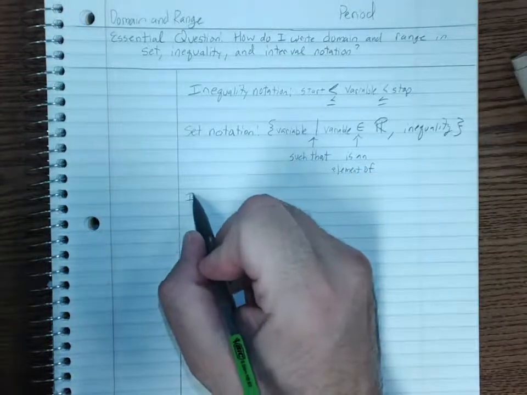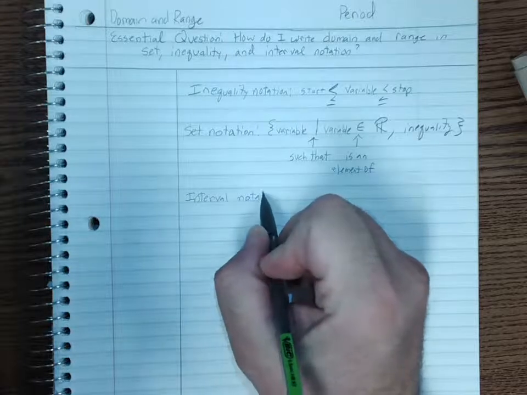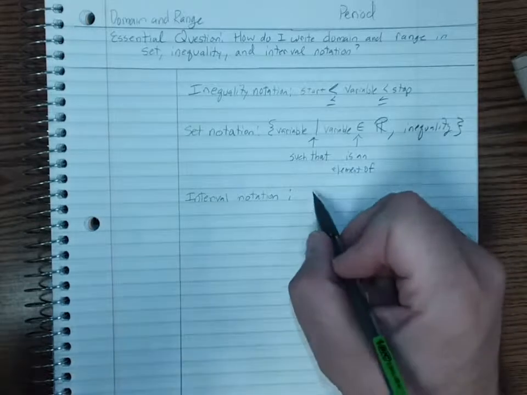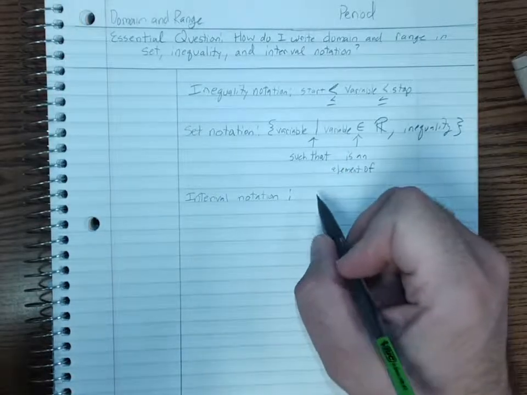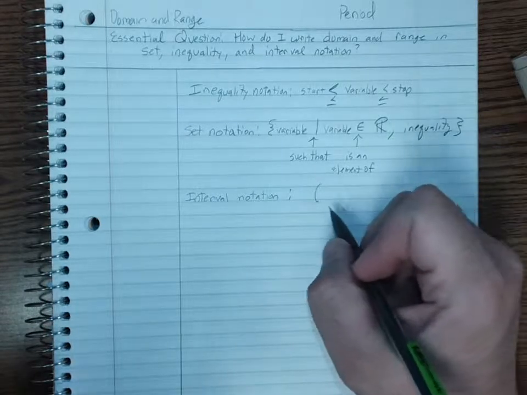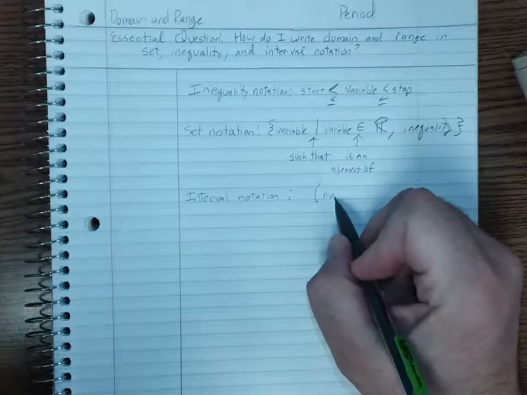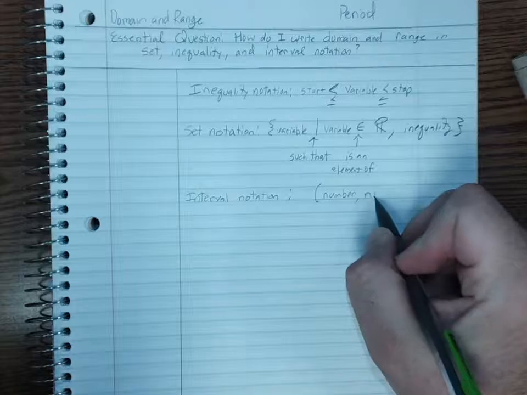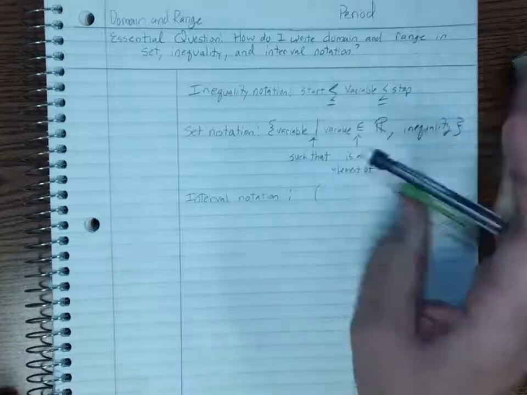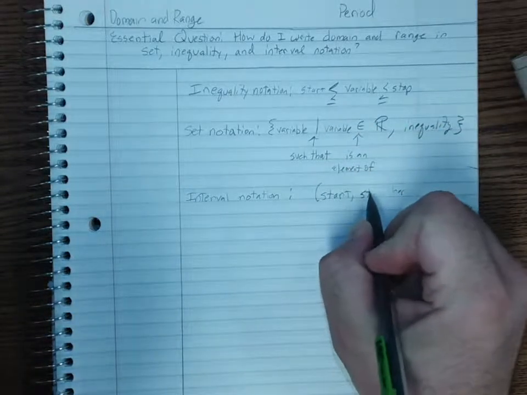Lastly, we have interval notation. And that's actually pretty straightforward. There will be either a parenthesis or a bracket, all right? And then there will be something in here, some sort of number, if you will. So it'll be like number, comma, number. And much like the inequality notation, there will be a start and a stop.